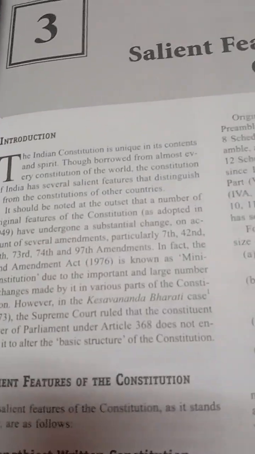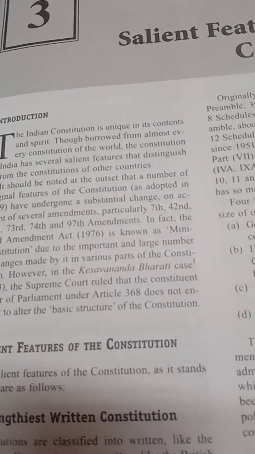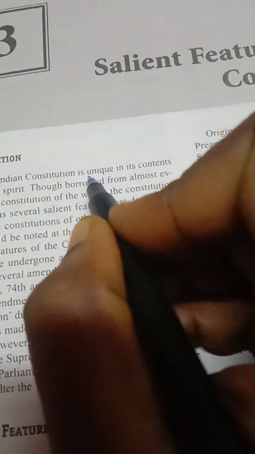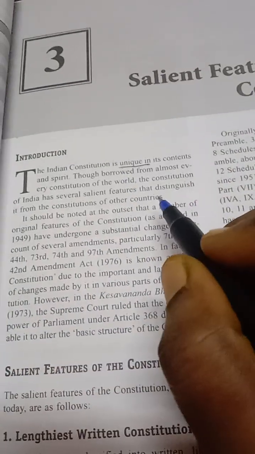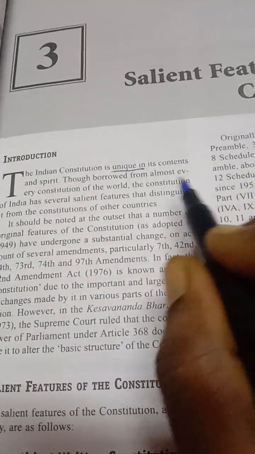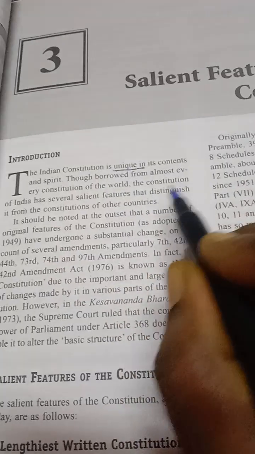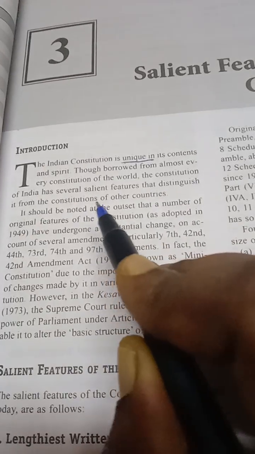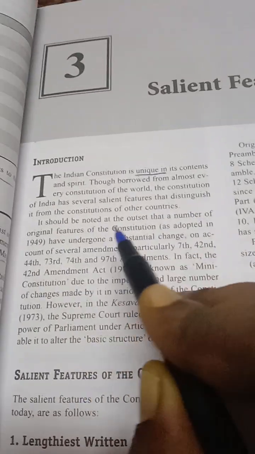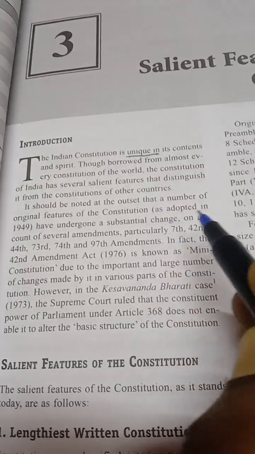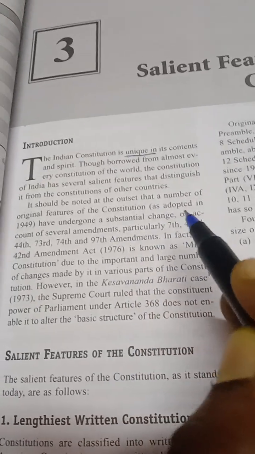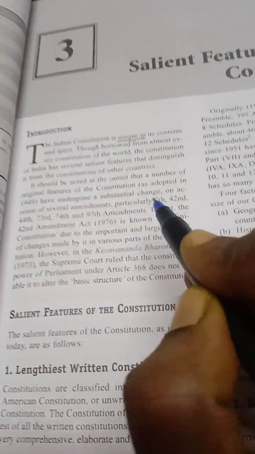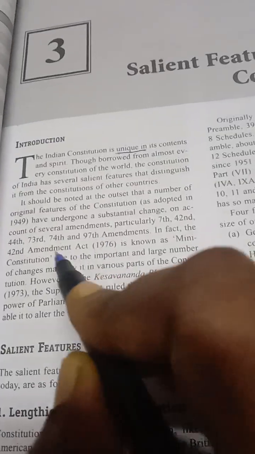Introduction. The Indian Constitution is very unique in its contents and spirit. Though borrowed from almost every constitution of the world, the Constitution of India has several salient features that distinguish it from the constitutions of other countries. It should be noted at the outset that a number of original features of the Constitution, as adopted in 1949, have undergone a substantial change on account of several amendments.